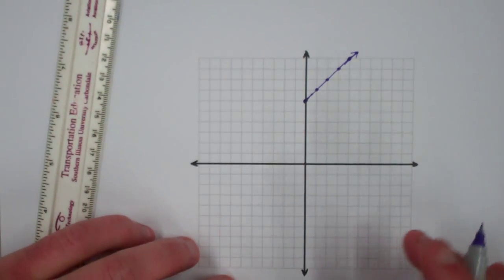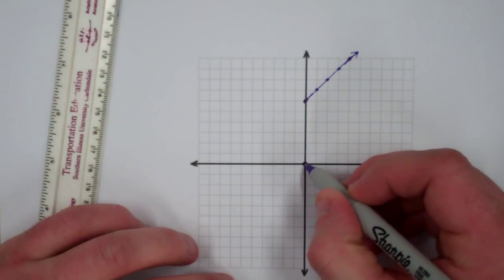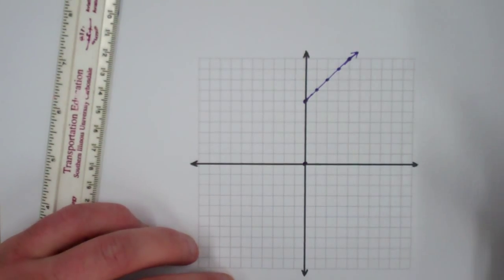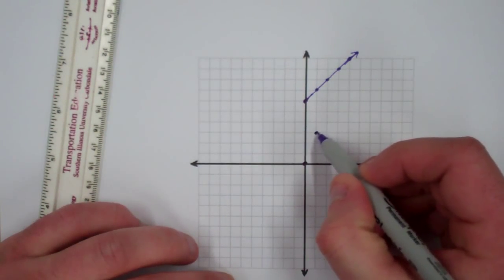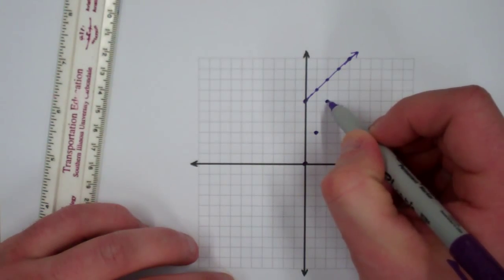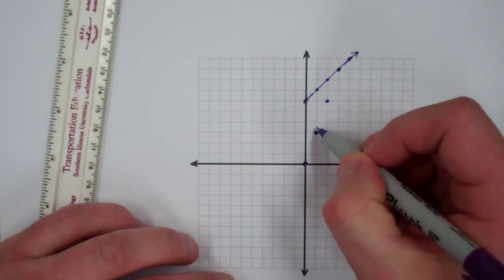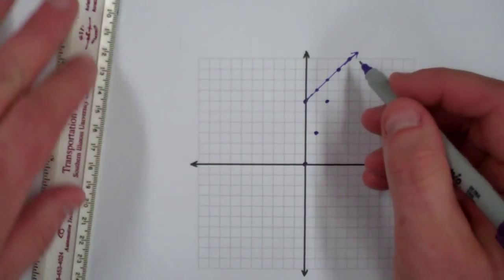The other one for the non-season pass was y is equal to 3x. The y-intercept there would be 0. So after you've gone no times, you haven't paid anything. But then after the first time, you'd be paying $3. The second time, you'd be up to 6 here. And then so on and so forth. So we'd go up 3, right 1, up 3, right 1, and so on.